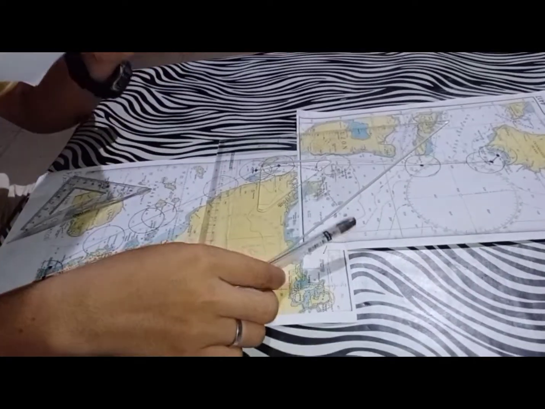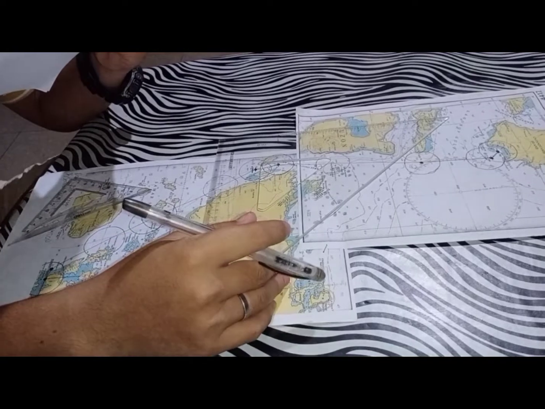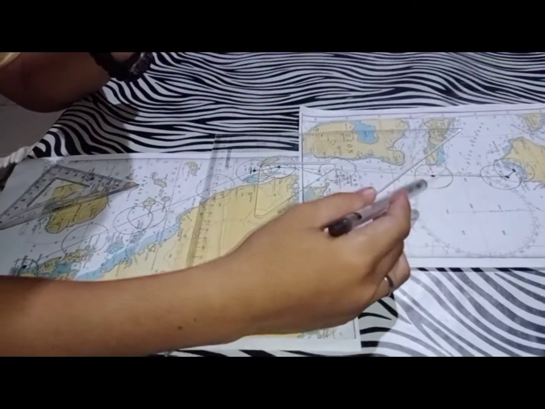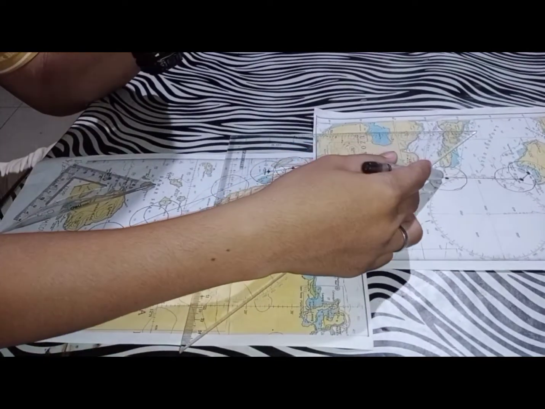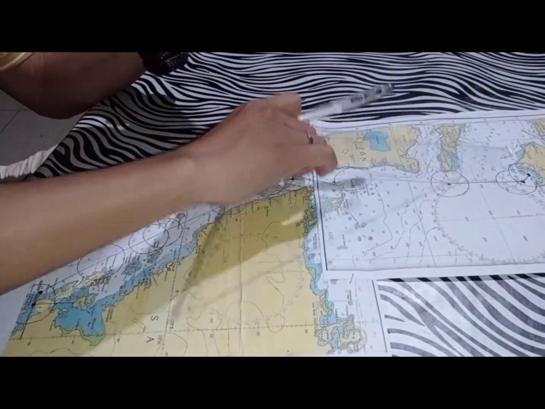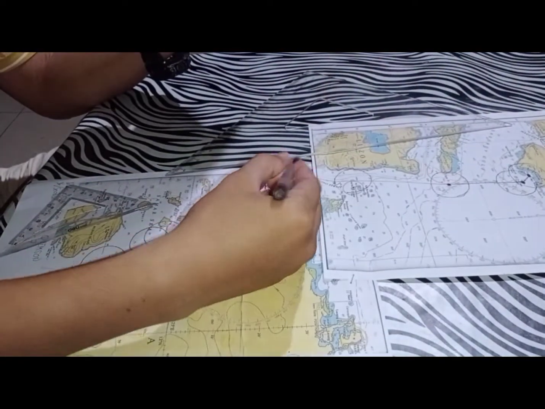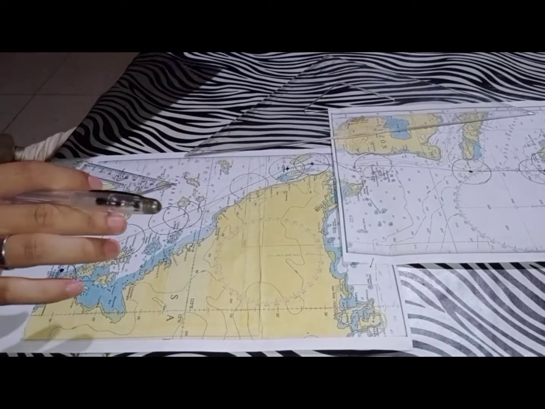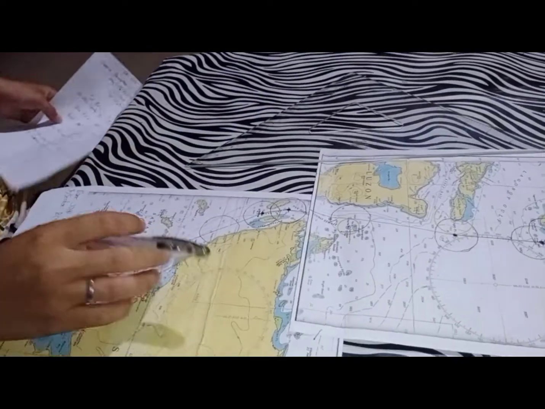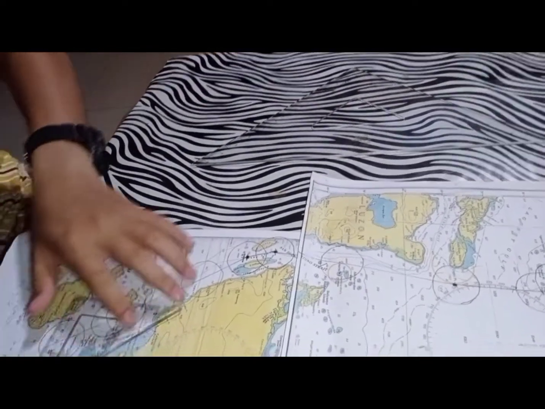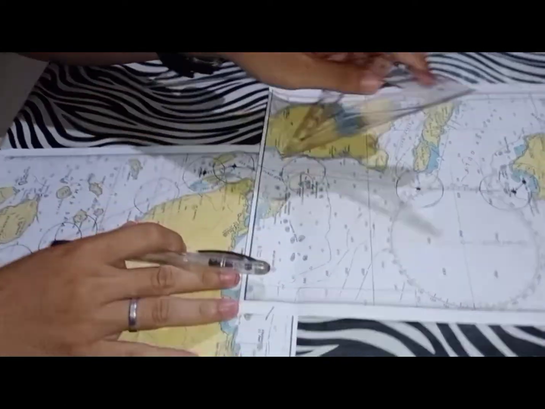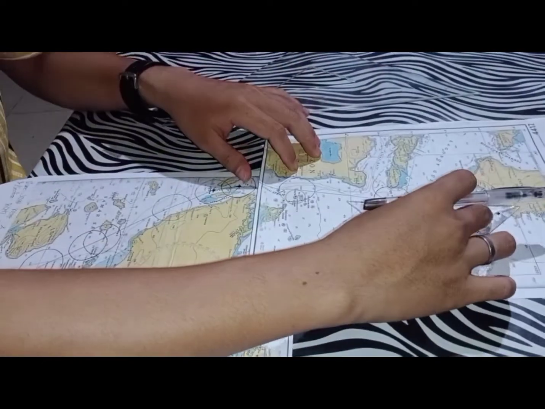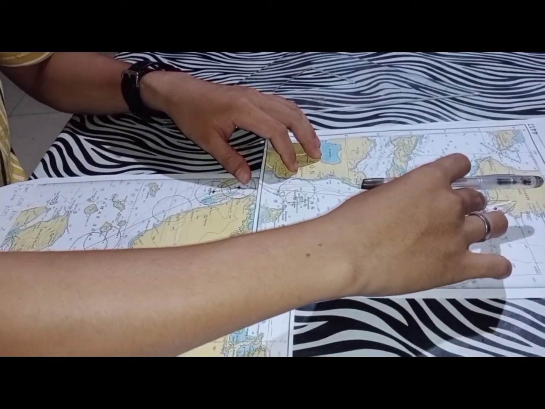So the first thing we need to do is to identify the turning points of this course line and this one, and the next is this line and this, followed by this, and lastly here. So we have here what you can see, this line.